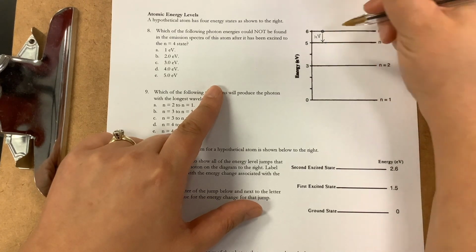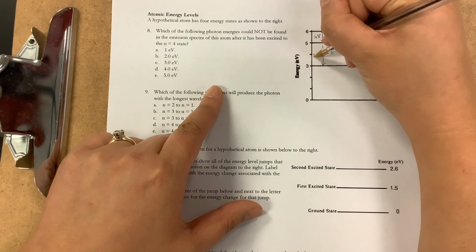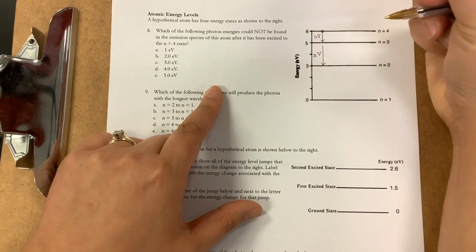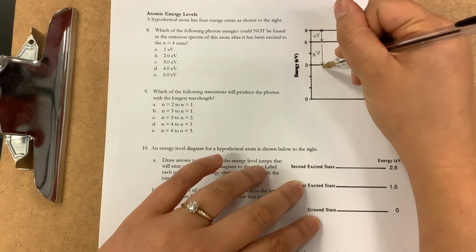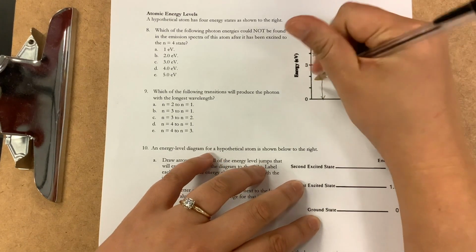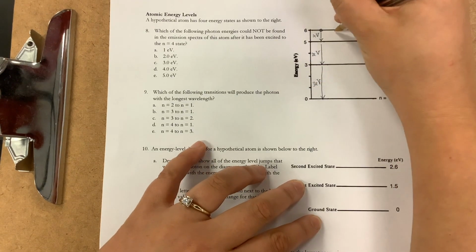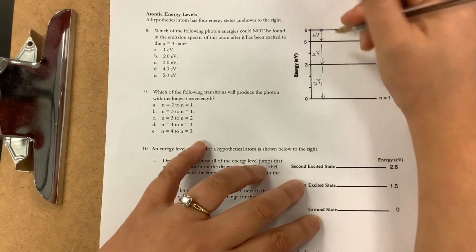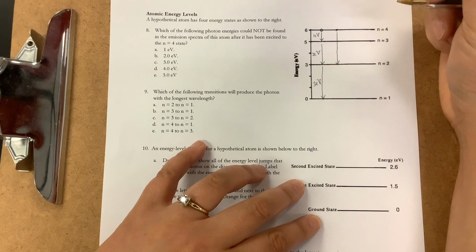It could go from 5 to 3. So this one would have an energy of 2. It could keep falling, and it could go from 3 to the ground. It could have 3. So assume all the energies. It says it starts in the n equals 4 state. Here's all the potential pairs.